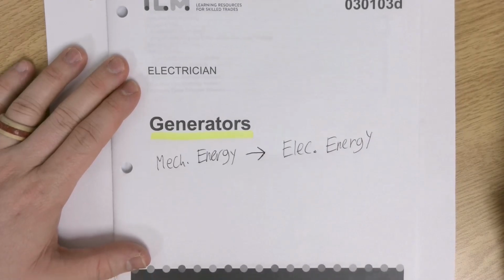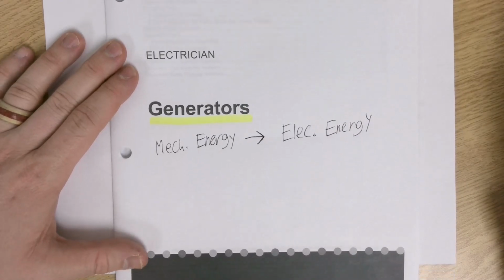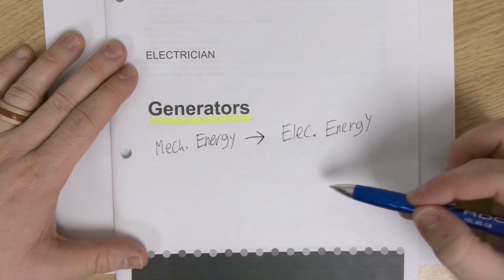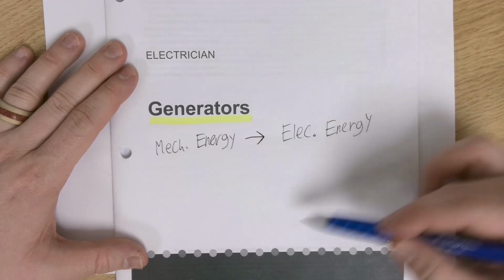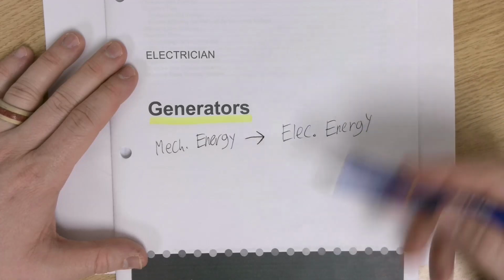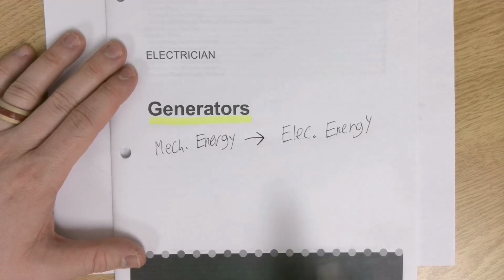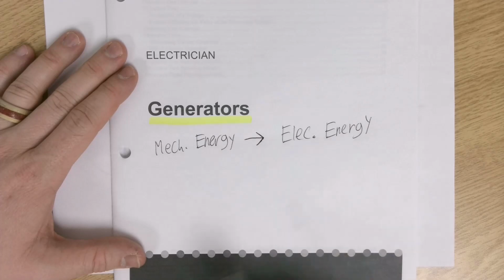So if you take a little two-stroke generator and you're using a two-stroke motor or engine to turn a little generator inside, that's how you use, let's say, an internal combustion engine to turn the generator, to turn the armature, we're going to learn about, in order to create EMF.